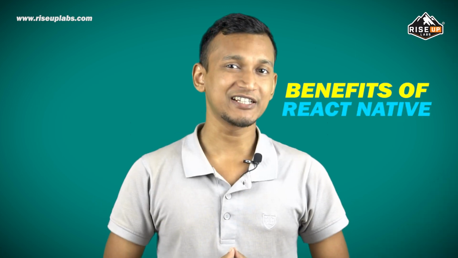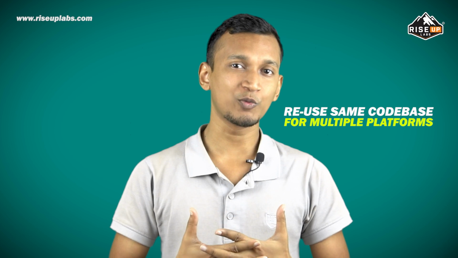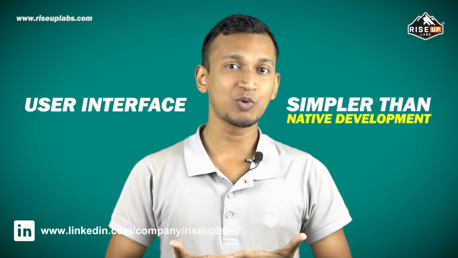Some benefits of ReactNative. ReactNative takes less development time than other frameworks. There are lots of third-party components available to be used. ReactNative is based on JavaScript, which gives you access to the largest package system. The community for ReactNative is growing rapidly. With ReactNative, you can reuse the same code base for multiple platforms. Also, ReactNative comes with hot reloads. Developing the user interface is much simpler than native development. In terms of business, this means you can develop applications faster and cheaper.